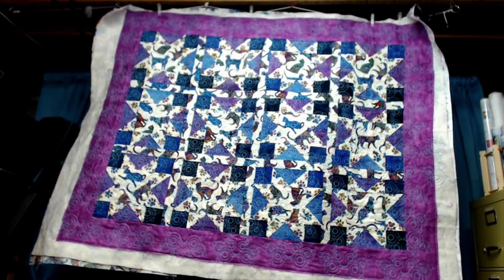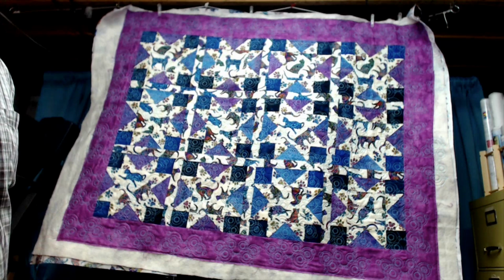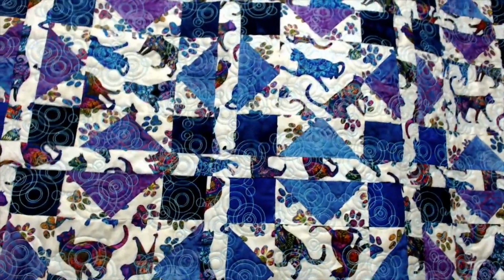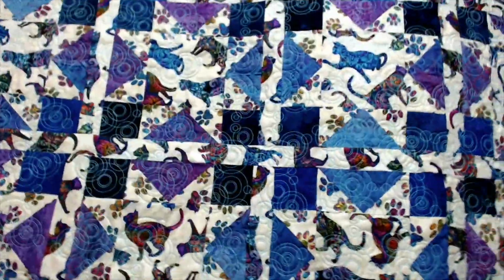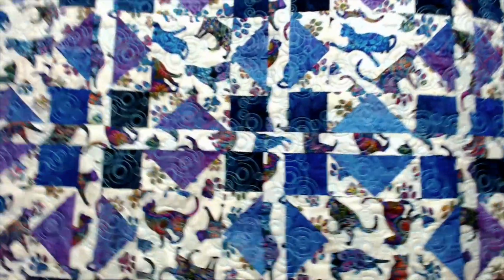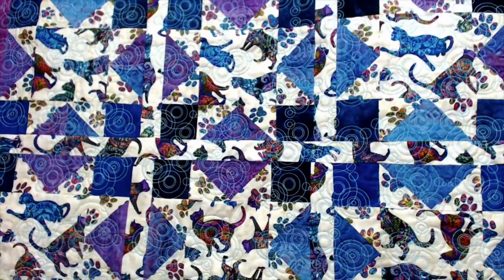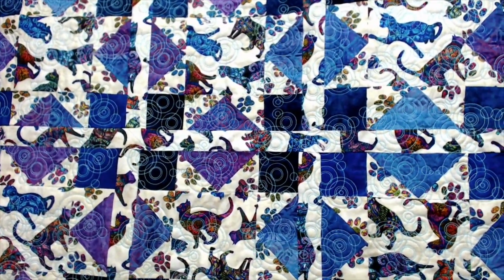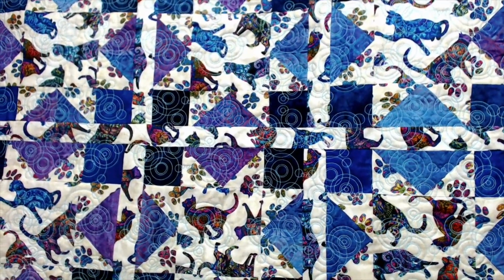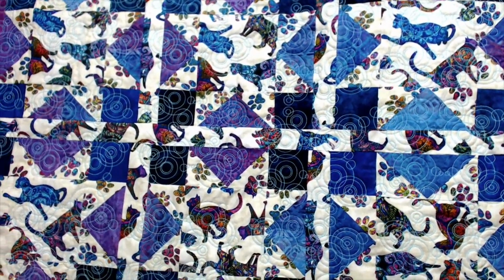Okay, so I've finished it now, and here's what the final product looks like. You probably can't see the quilting all that close up from the distance right now, but I will move the camera in a little bit closer so that you can. Try to hold it steady. So there you go. You can see all of the quilting there, and I think it turned out pretty good.